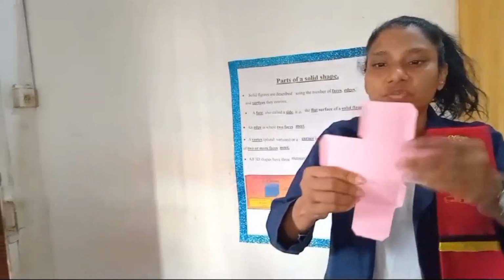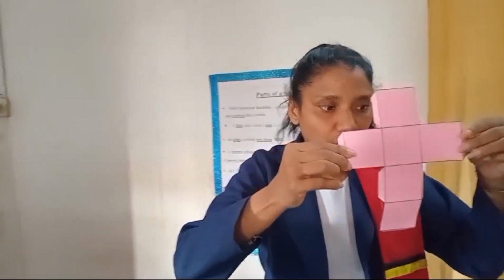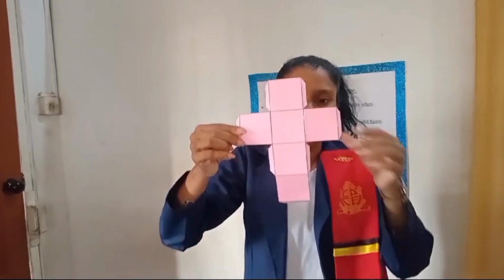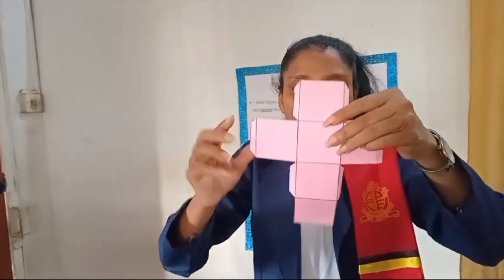Now, apart from that, we have the net of a cube here. I hope you can identify it, because all of you will be given one so that you can make your solid shape. So when I put it together, I will have the shape of a cube.